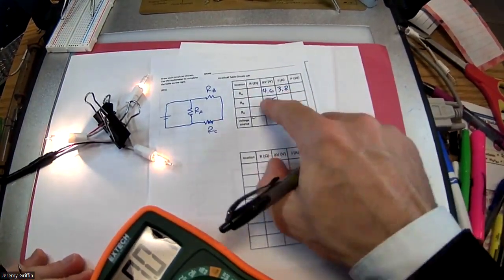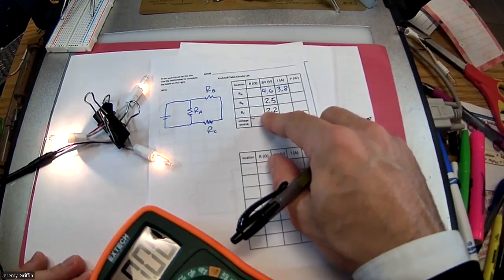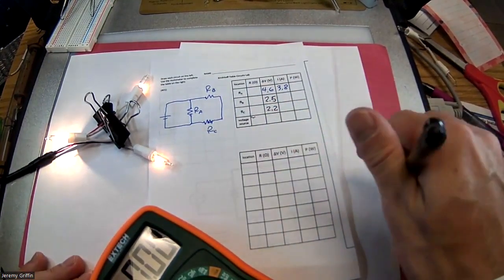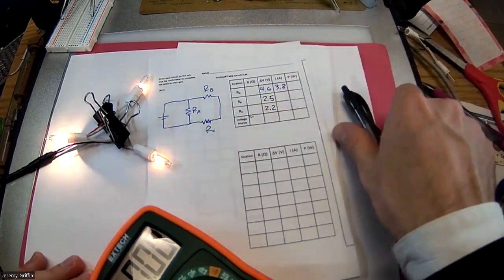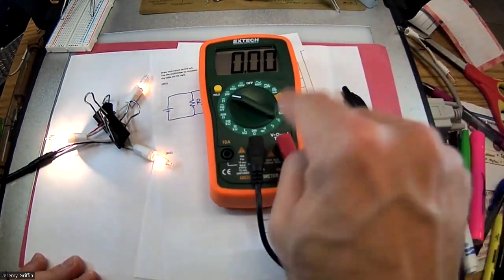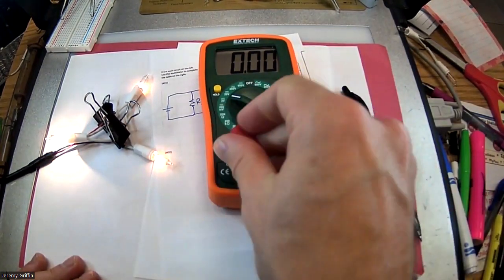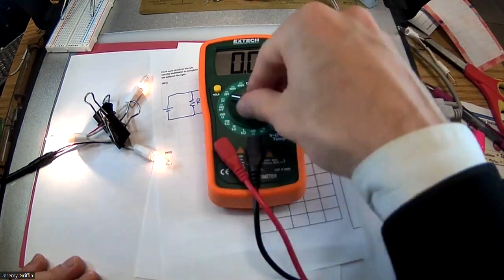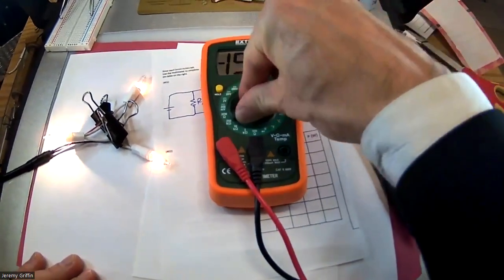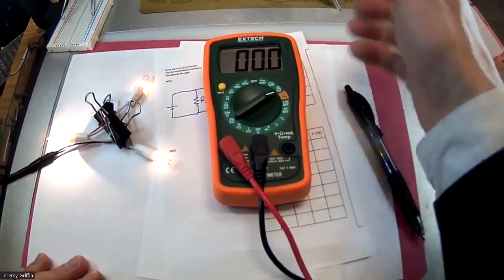Okay. Now I just measured voltages, and those numbers look reasonable. That's about what they should be. Pretty close. What if I want to measure current? For current, I have to make some changes. So pop this out, put it over here. Switch this toggle over to what says mA, like milliamps. I'm just going to treat this as amps.